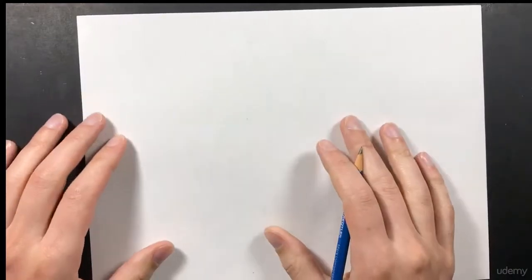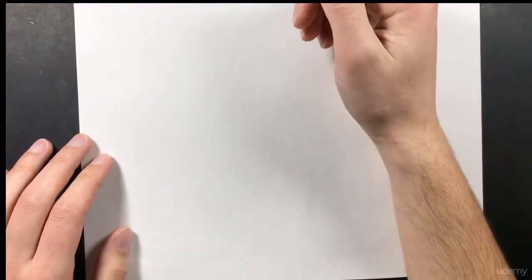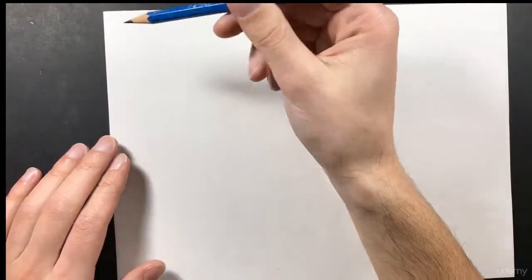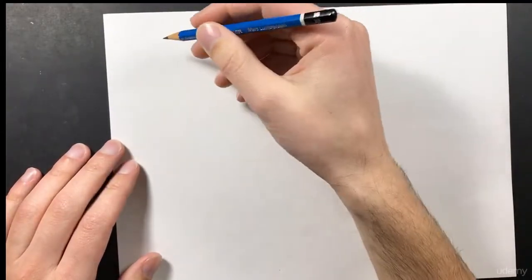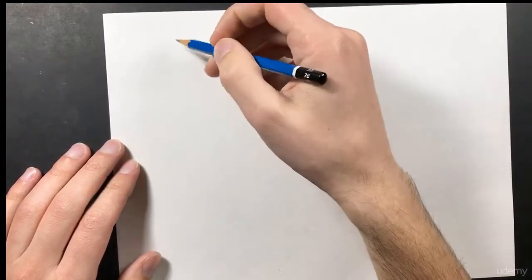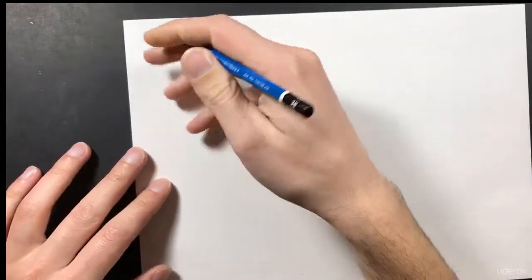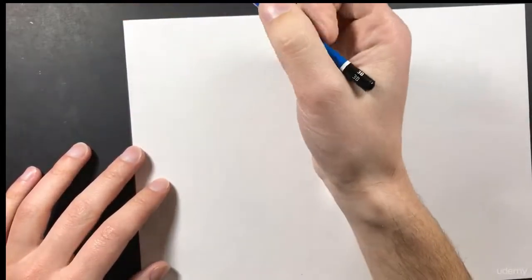Alright, in today's lecture, we're going to be going over the importance of creating thumbnails when you're doing your drawings. Now, what is a thumbnail? Well, a thumbnail is basically just a very simple, almost crude sketch, and generally you want them to be pretty small. The point of a thumbnail is to figure out your shapes, your values, and your composition. So let's go over a few examples of when you might want to use a thumbnail.